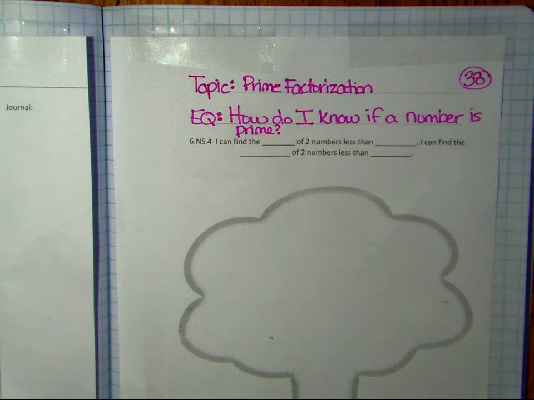Hello, today we're going to be doing prime factorization. This is going to help us as we find the least common denominator of fractions, as well as pretty much any time we work with fractions. When we use the distributive property, there's lots of times that we're going to use factorization. So it's an important skill for us to know how to do as we build.